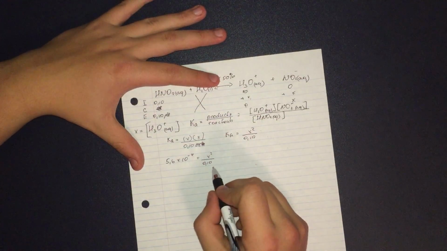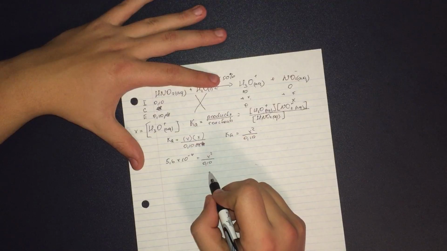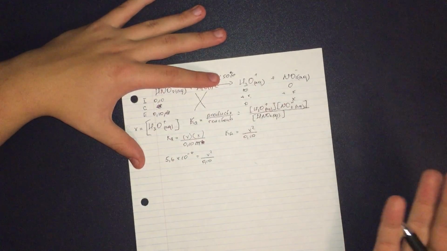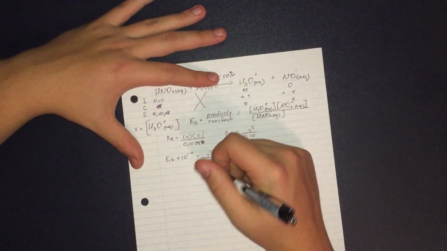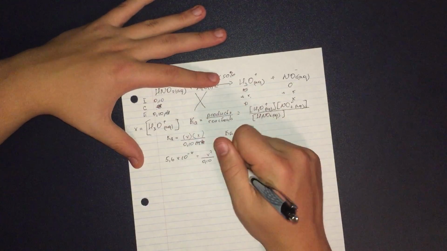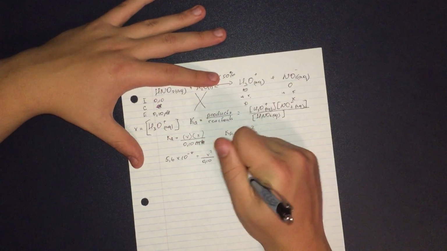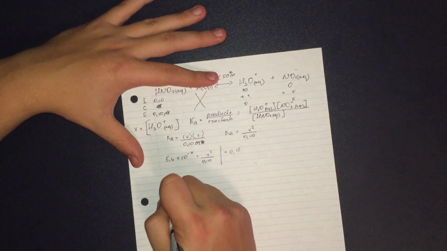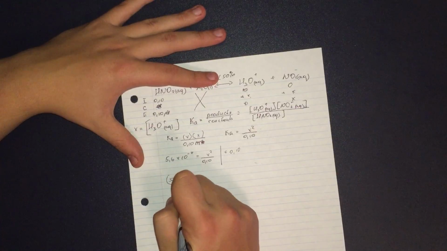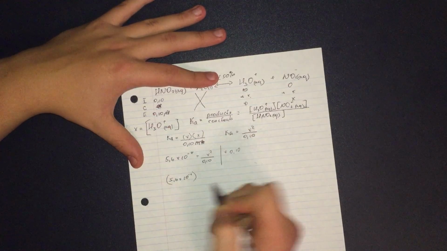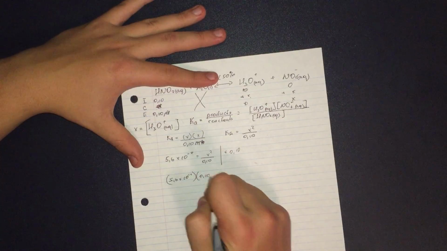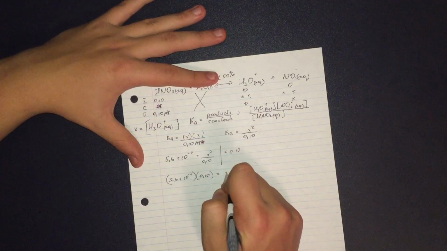5.6 times 10 to the negative 4 is equal to x squared over 0.10. Right now we use our math skills. The first we should get out of the fraction. We just times each side by 0.10, and it's equal 5.6 times 10 to negative 4 times 0.10 is equal x squared.